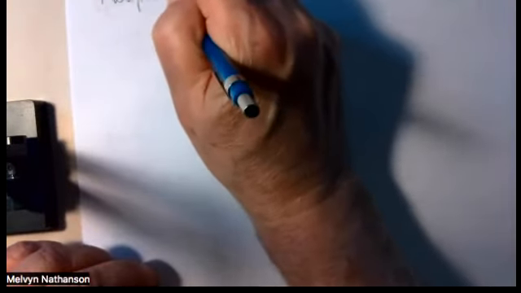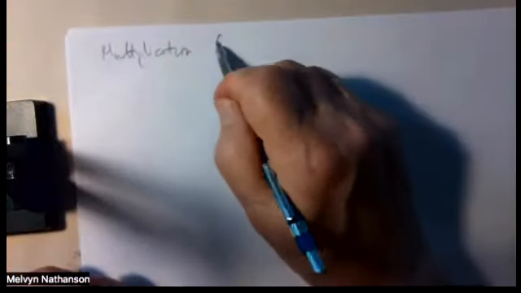Any questions about this? I spent some time with S3 because it's a very important group. It only has 6 elements, but it has lots of nice properties. Let's try to work out the multiplication table for the group S3.